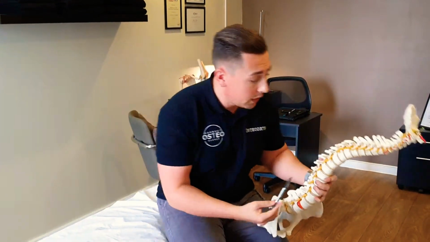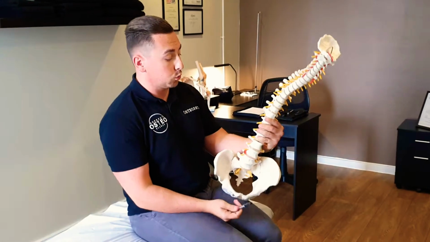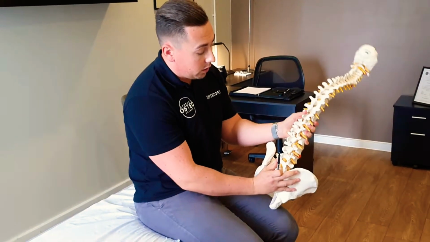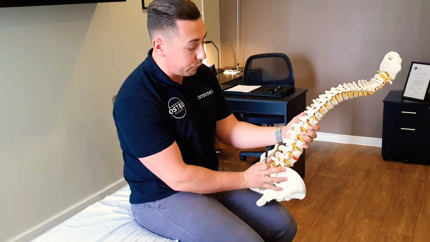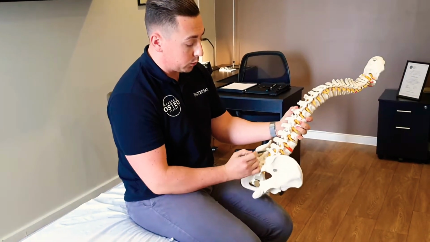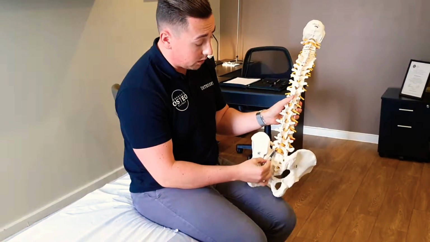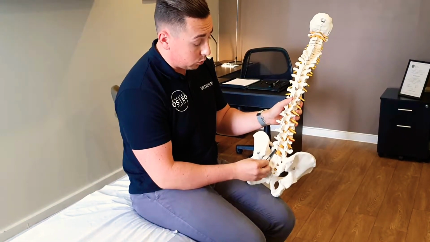So you've got that foraminal stenosis, which we just explained, and then you have what's called central stenosis. That is when I talk to you about the spinal cord itself. The spinal cord runs right deep within the actual spine, in what's called the spinal canal.